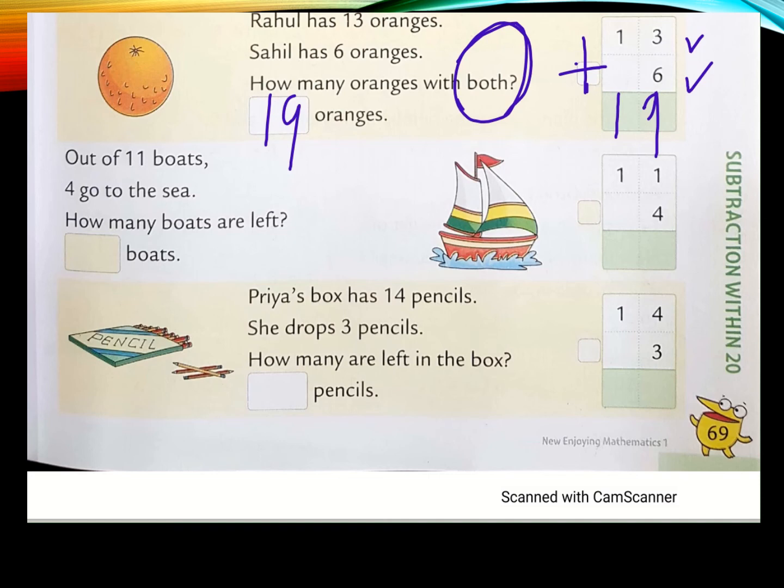Next, out of 11 boats, 4 go to the sea. How many are left? Left means minus. So out of 11, 4 went to the sea. How many are left? Count from 4 to 11. 5, 6, 7, 8, 9, 10, 11.